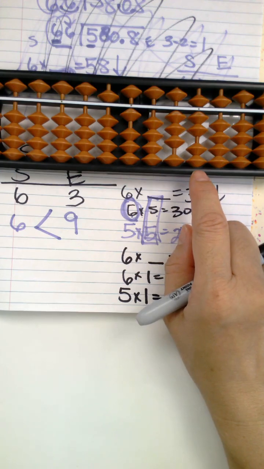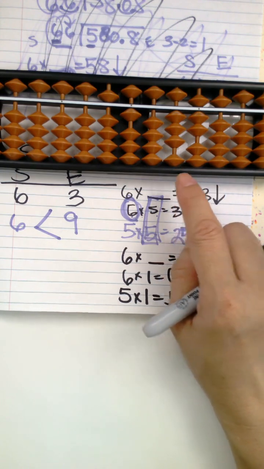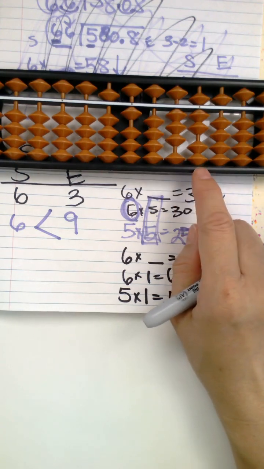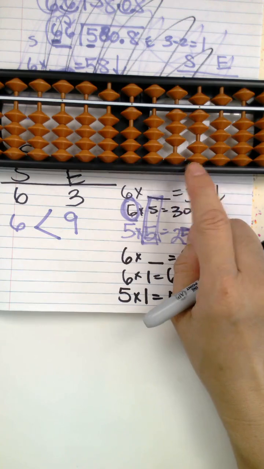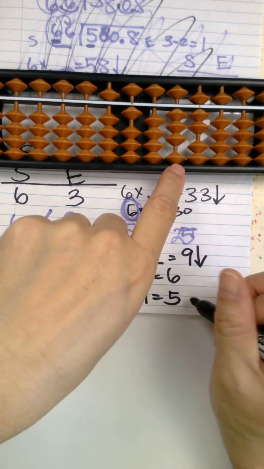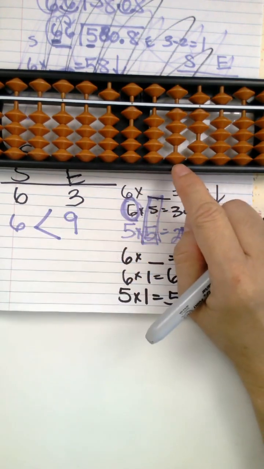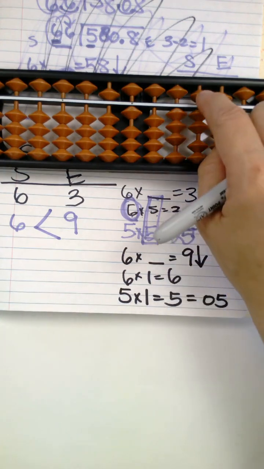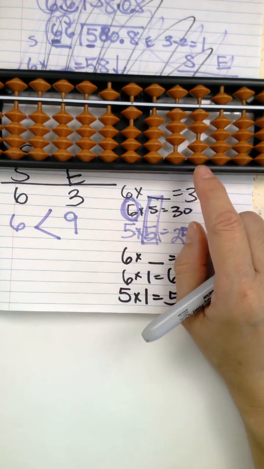Pretend that it's a leading 0, so there's a 0 and then there's a 5. Maybe that will help. So I take away my 5. Blame Ethan. He wanted decimals.